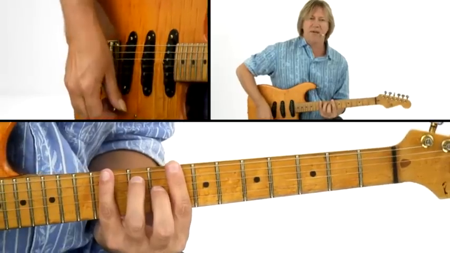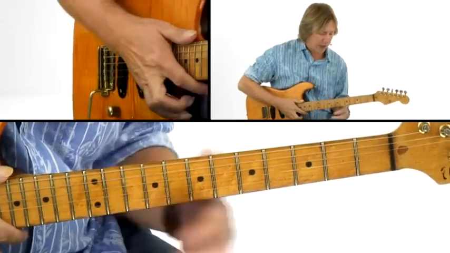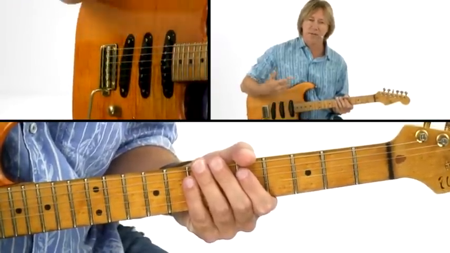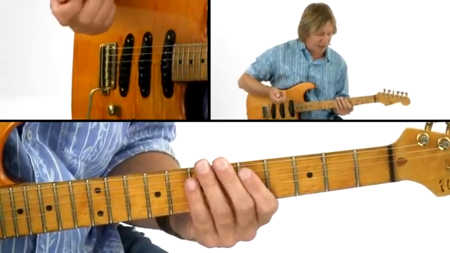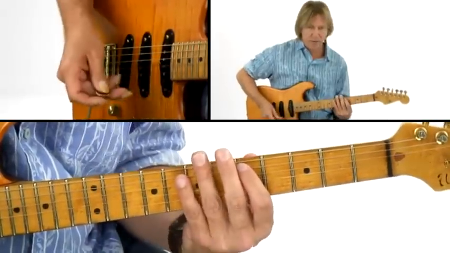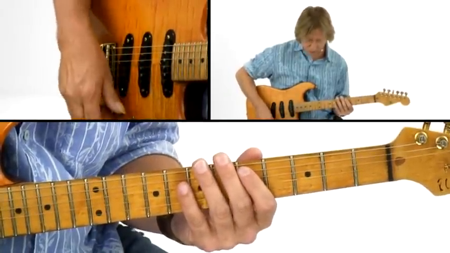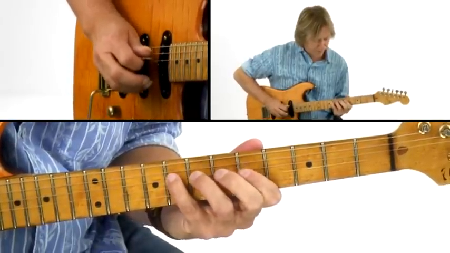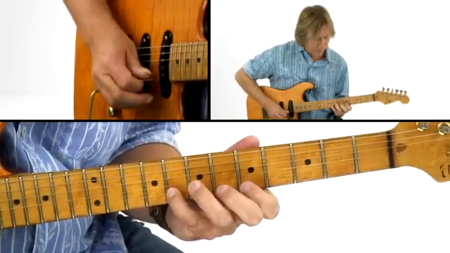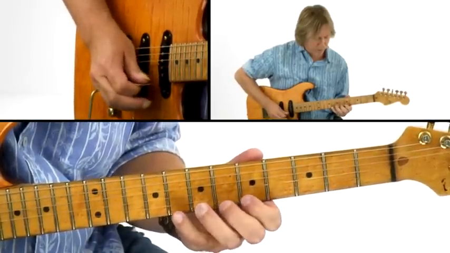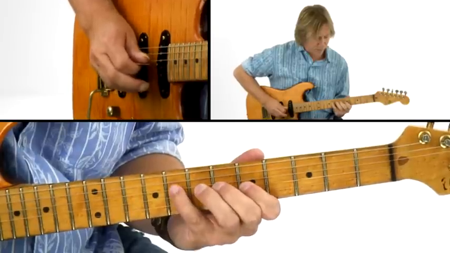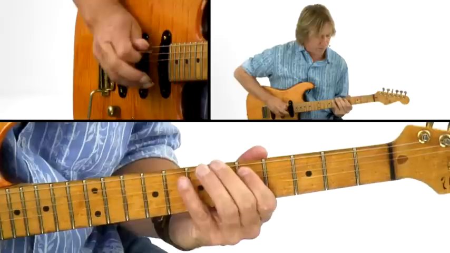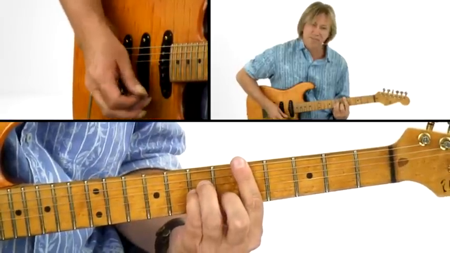Okay, now we have D Aeolian next, and we're going to play that in position. D Aeolian is the F major scale, but starting and resolving back to tonalities of the D. And we can locate this here on the fretboard, and I'll start with the tonic of D. So here's our Aeolian. There's our D minor.